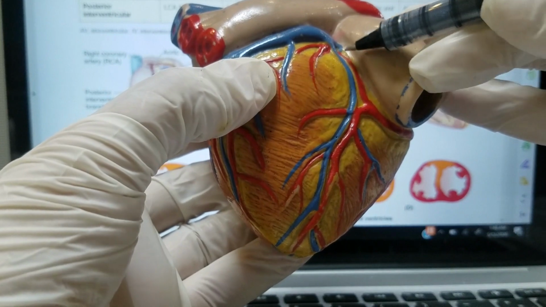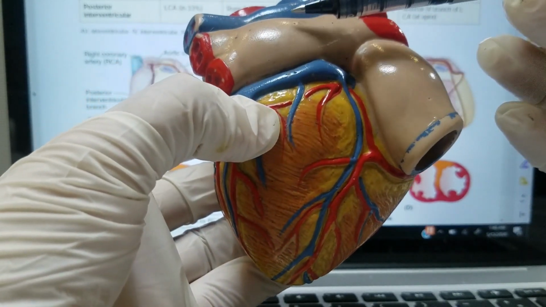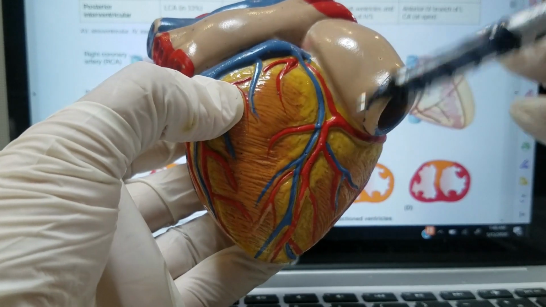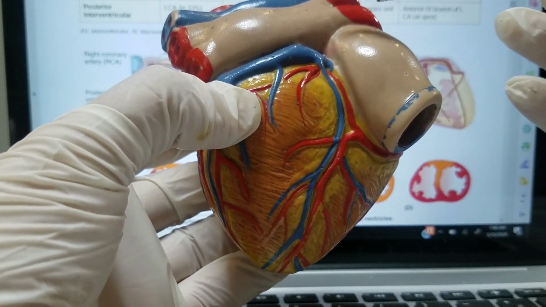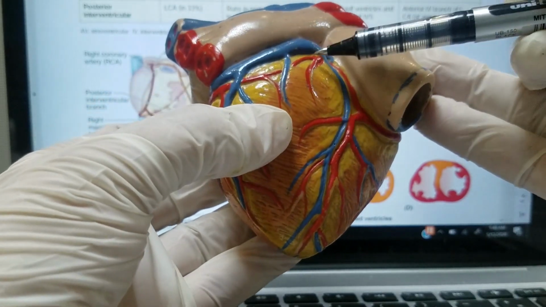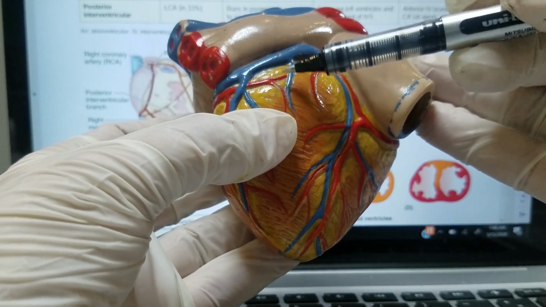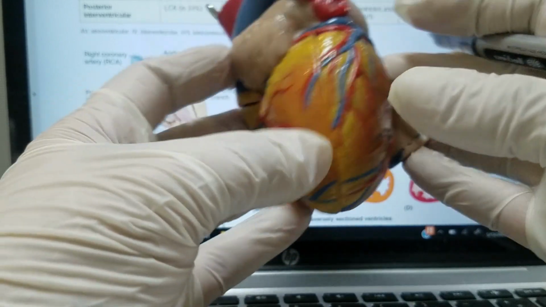This artery then moves in the coronary sulcus, and at the area where the interatrial and the interventricular septa meet, it gives off the atrioventricular branch for the AV node. In the coronary sulcus on the posterior side, it forms a small anastomosis with the left coronary artery.